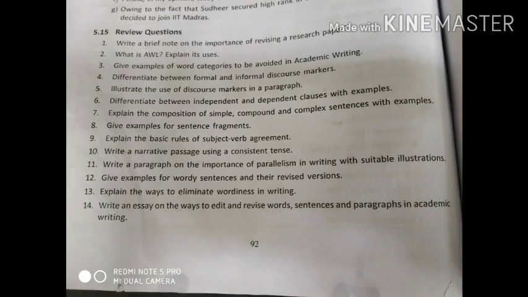Ninth one, explain the basic rules of subject-verb agreement. Here you have to give the definition of subject-verb agreement, that a singular subject takes a singular verb and a plural subject takes a plural verb, and give more examples using different confusing subjects like 100 rupees, the committee, bread and butter, and give examples of compound sentences also connected by as well as, either or, etc.